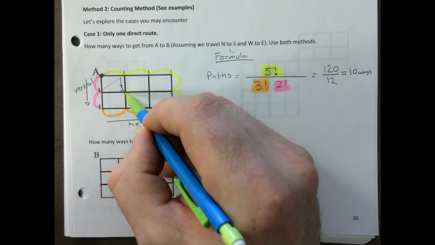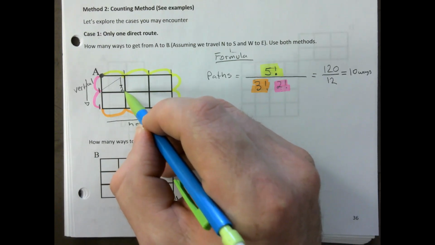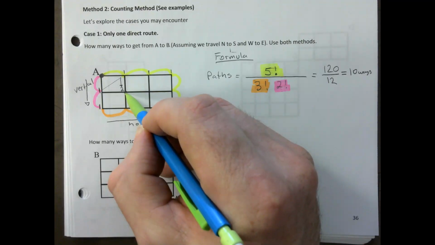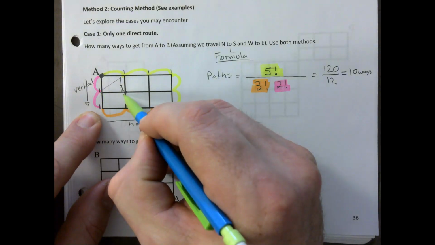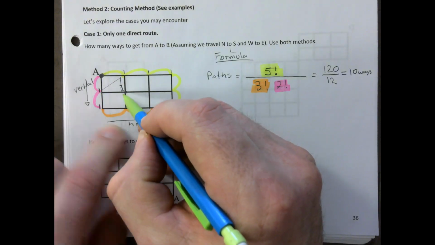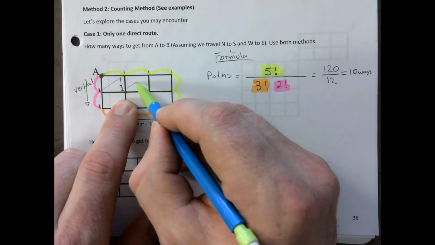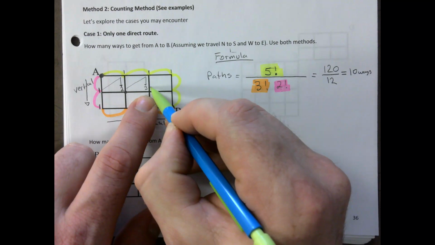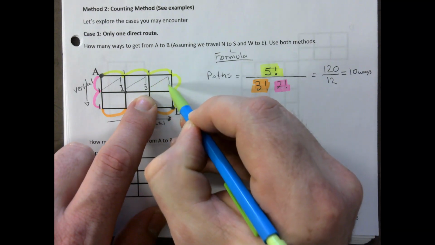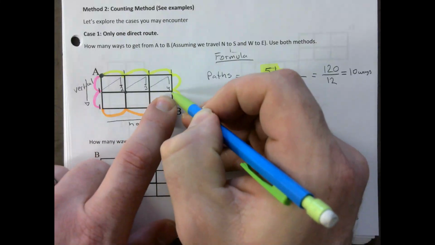Before we continue, would it make sense that there are only 2 ways to get here? It's one way and another way. There's only 2 ways to get there. Then you go 2 plus 1 gives you 3. 3 plus 1 gives you 4 to get to this corner. There's 4 ways to get to this corner right here.